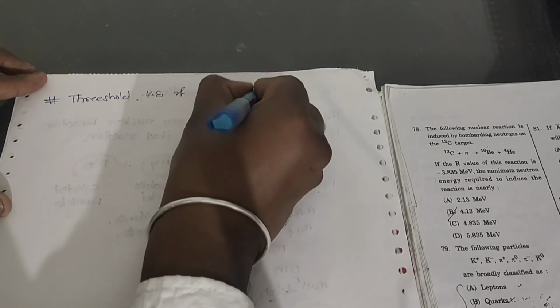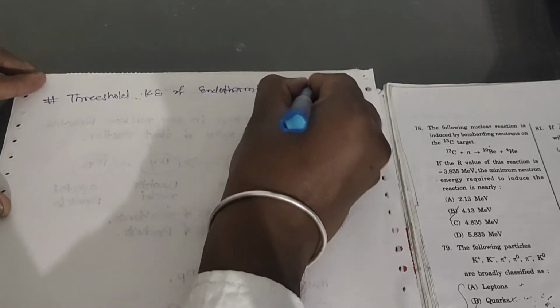Now we are going to discuss threshold energy. We have to find the minimum energy. What is the threshold energy of an endothermic reaction? Here we should know the threshold kinetic energy of an endothermic reaction. This is mainly important for our question.